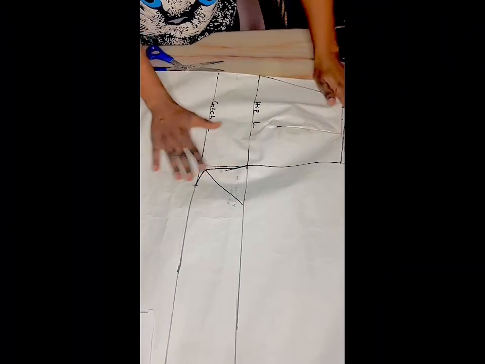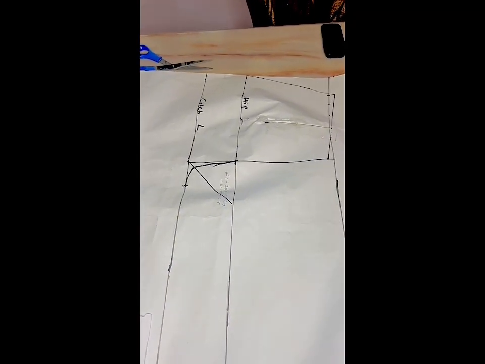So the next thing we're going to do now is the crouch. We're going to get the crouch measurements. That's what we're going to do right now.